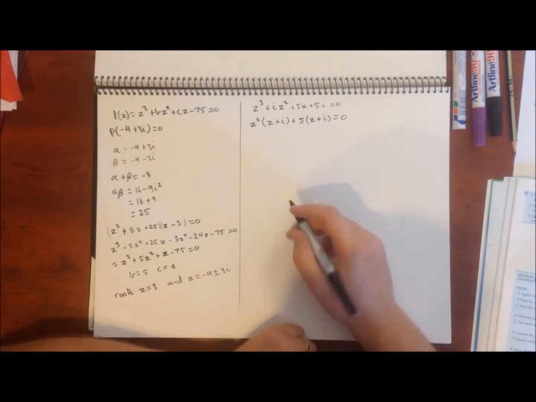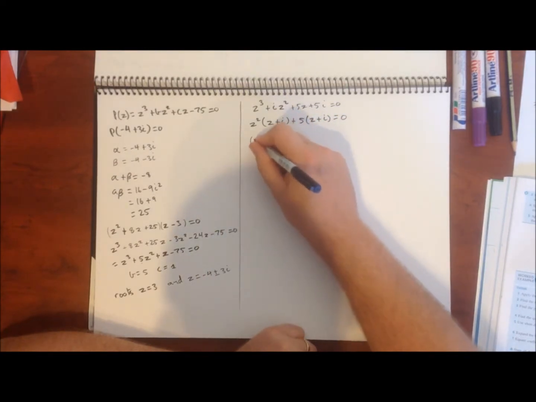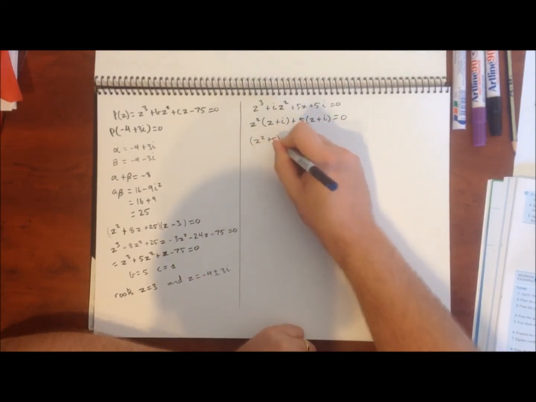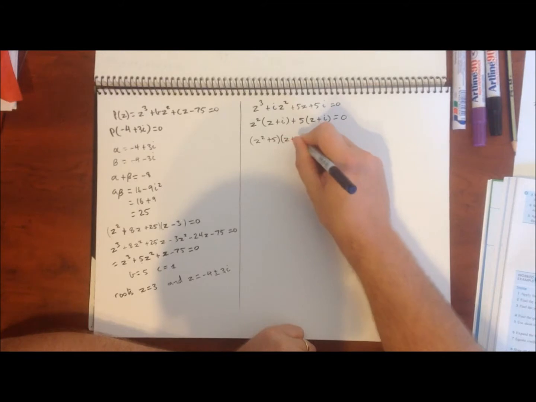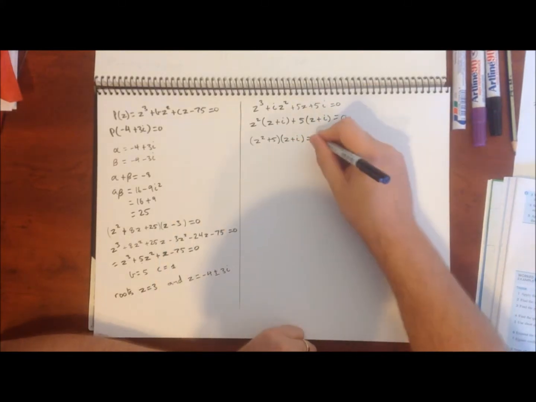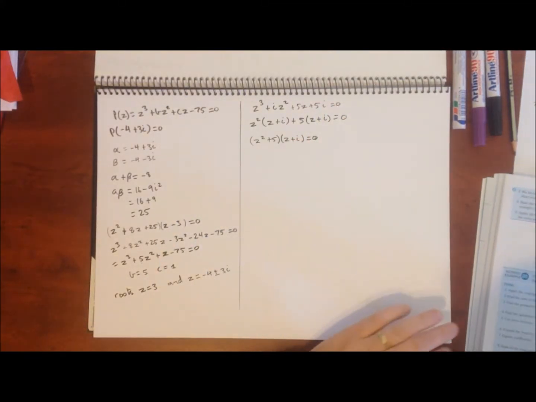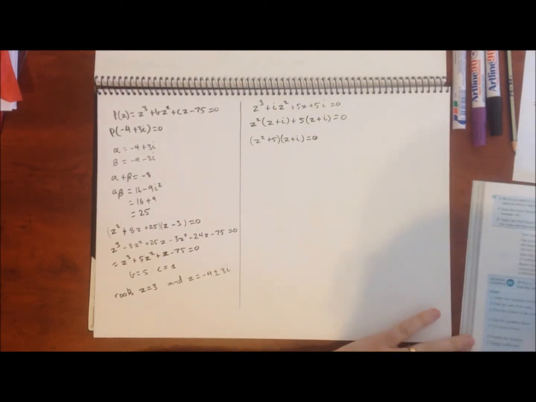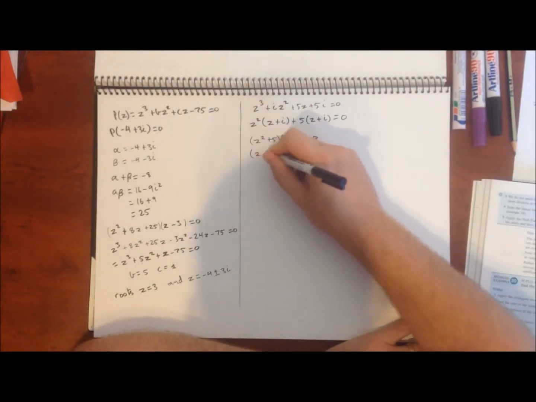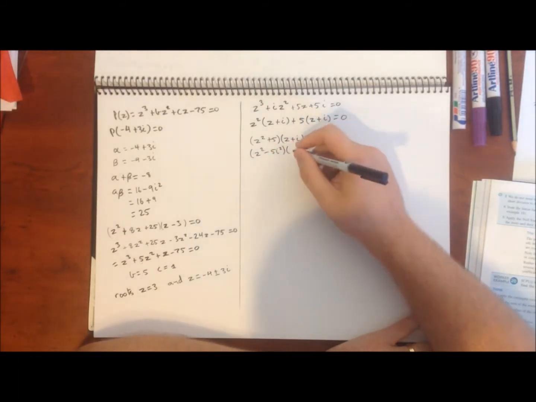So that means we can bring these together and say that we've got z squared plus 5 and z plus i equaling 0. Here, that one is going to be z squared take 5i squared, and this is going to be z plus i.